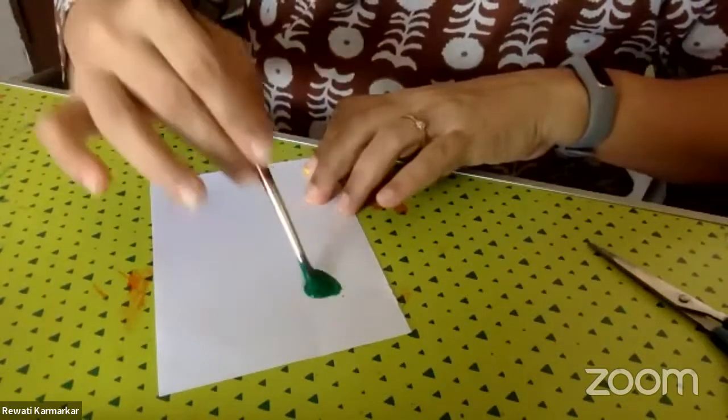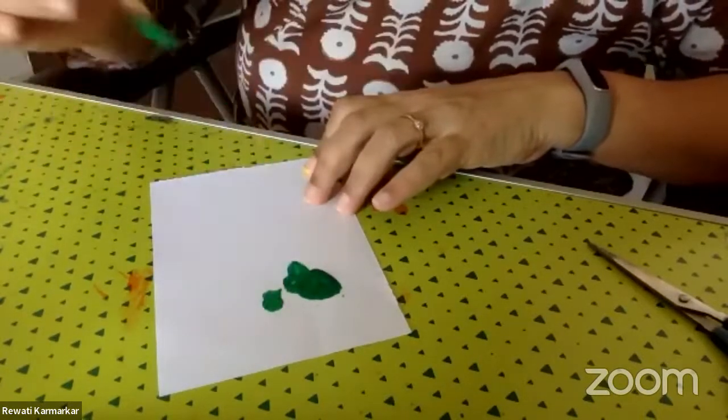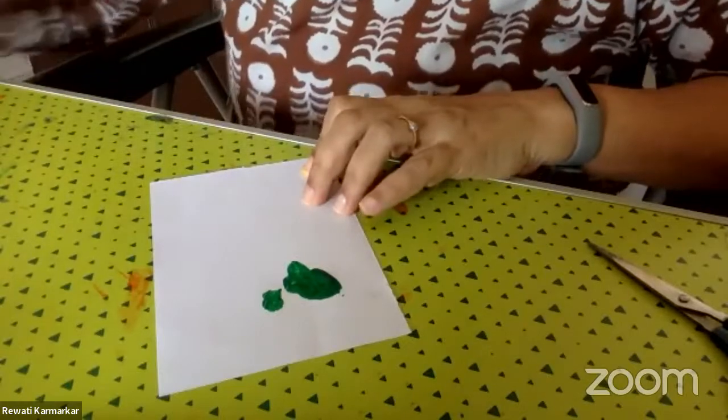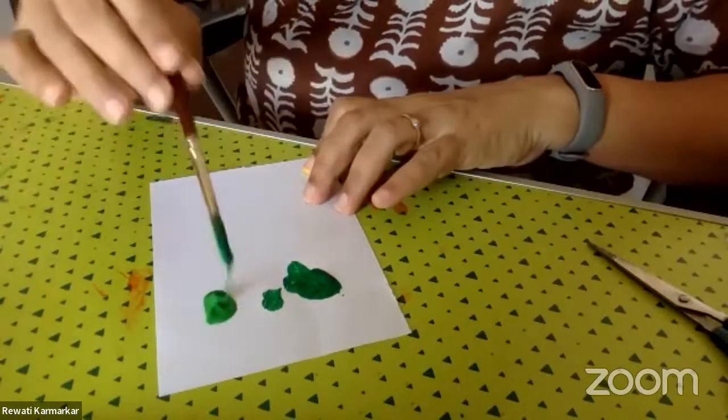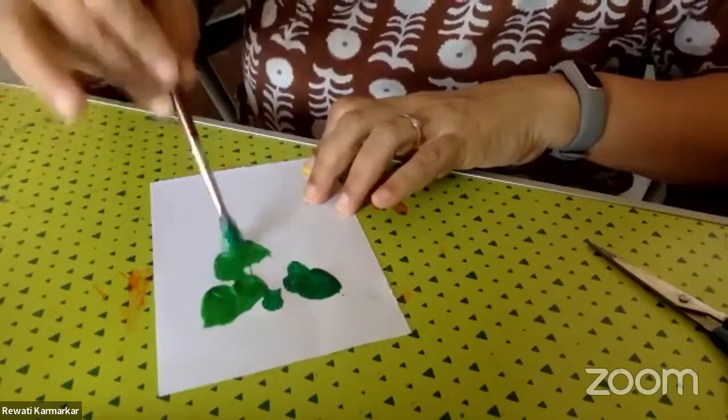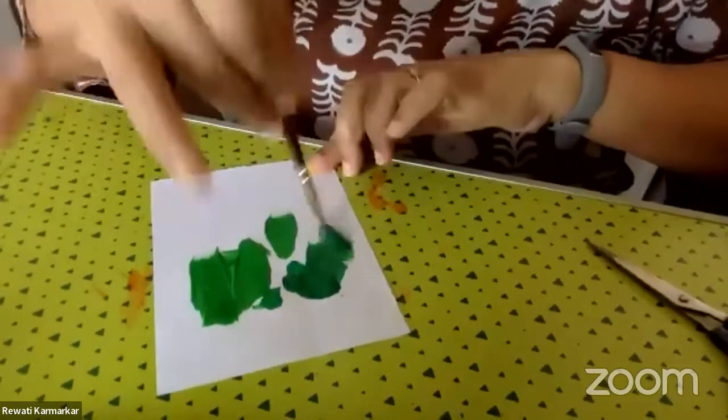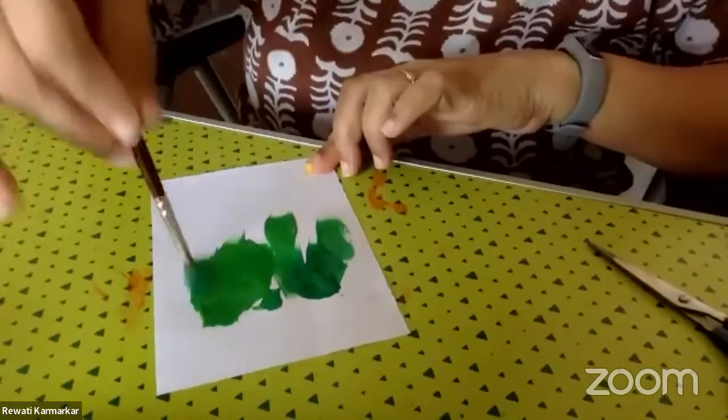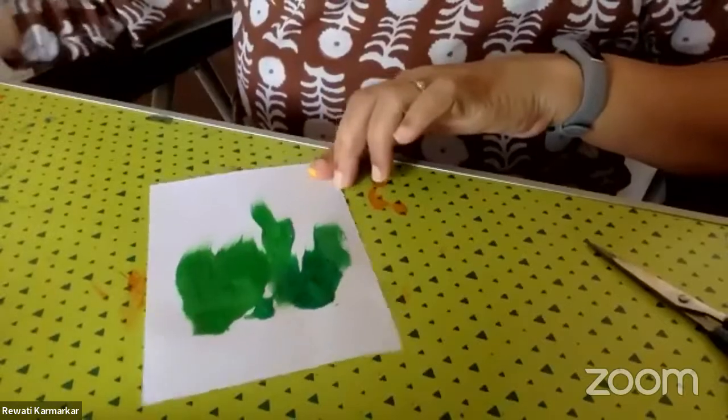So again here, I'm just going to use 2 shades of green. Again, see, the paint has to be really thick and you're just applying it. Okay, you're not really painting, you're just applying it.